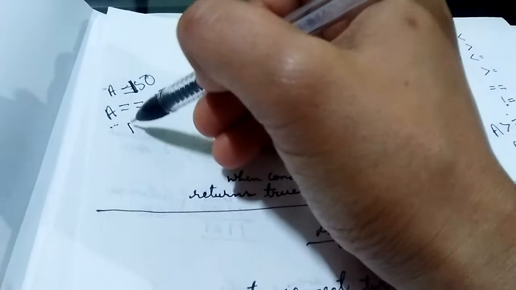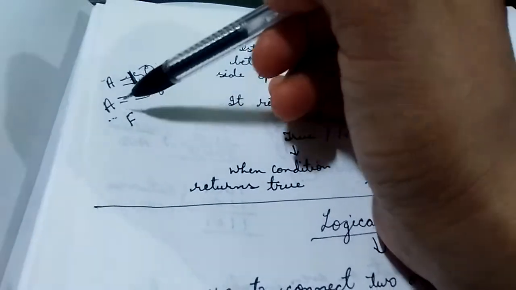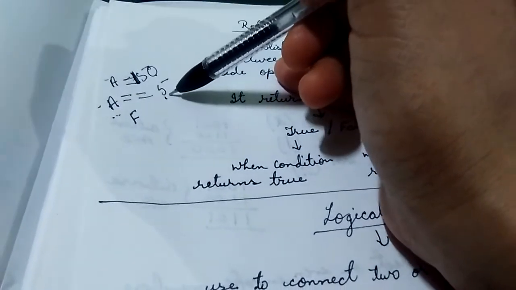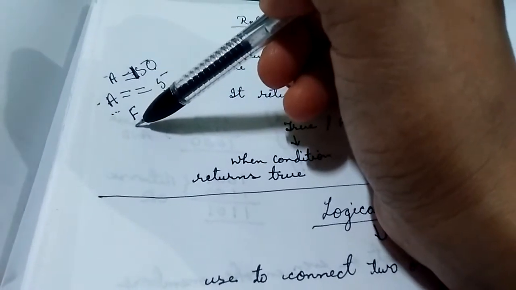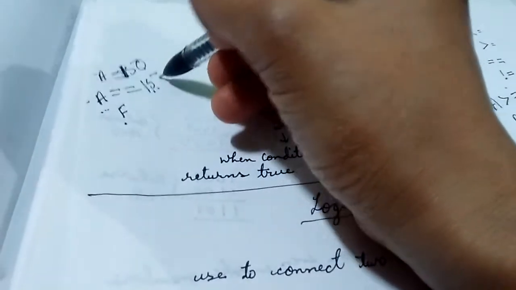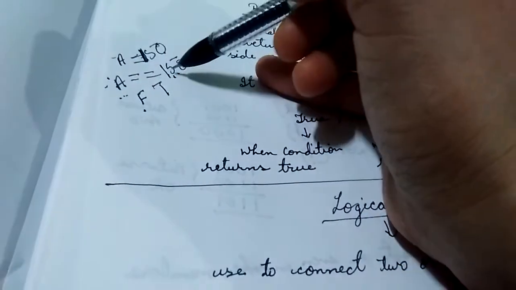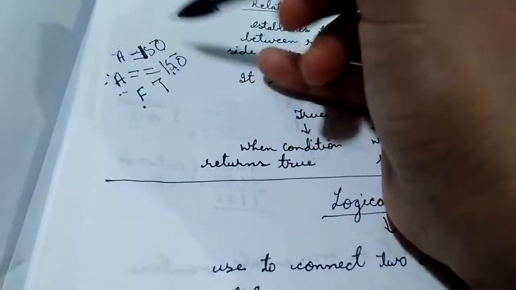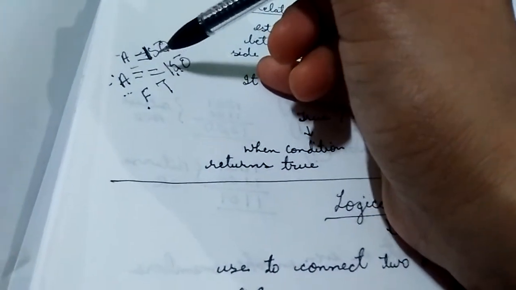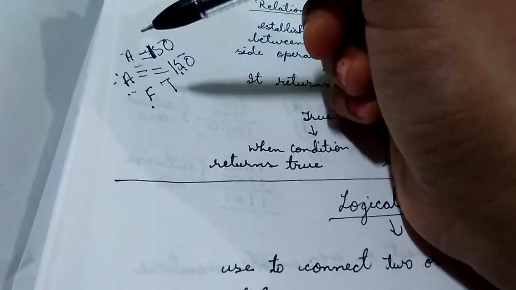Suppose we change the value and make it 150. At this time it will return false because A is having a value of 150 whereas this side is 5. So 150 is not equal to 5. It will return false. Suppose this side also I write 150, then it will return true because 150 is equal to 150. So whenever we have to check whether both the conditions are true or not, then we go with equal to.